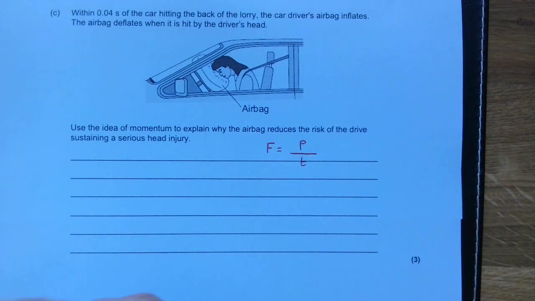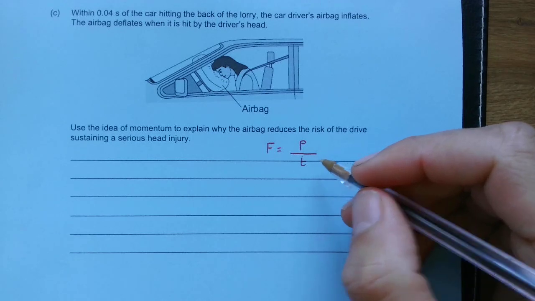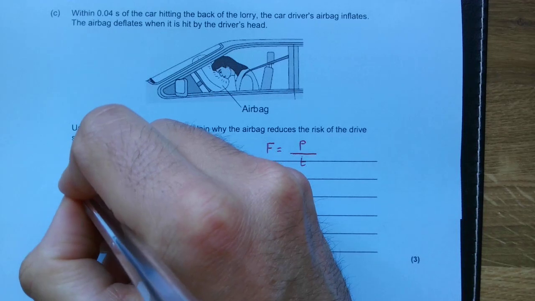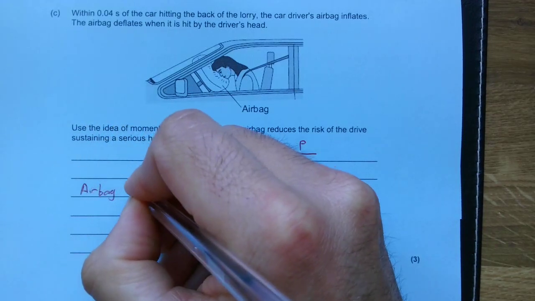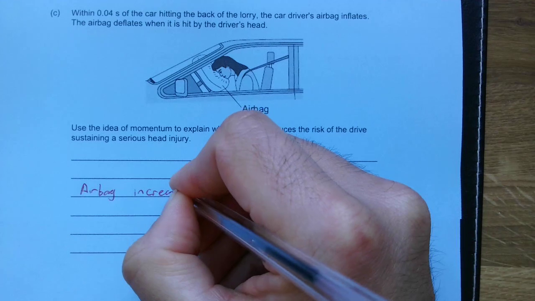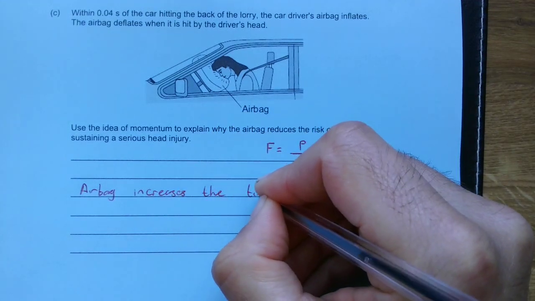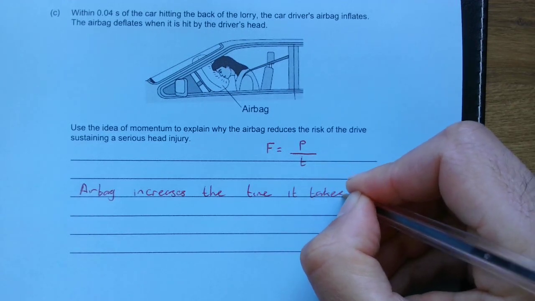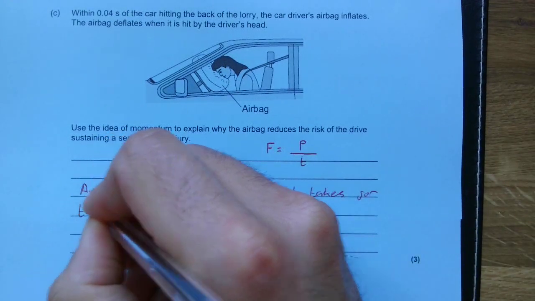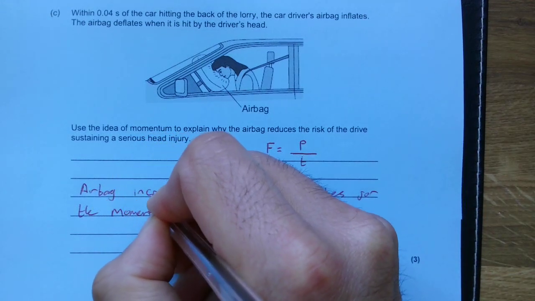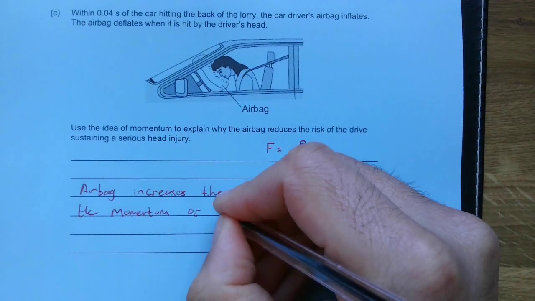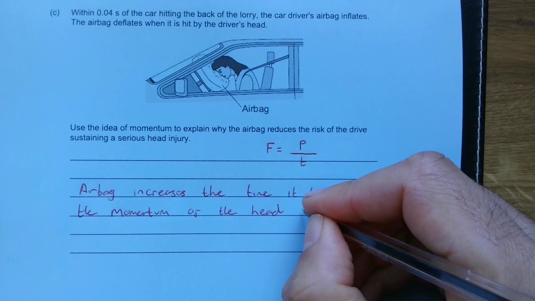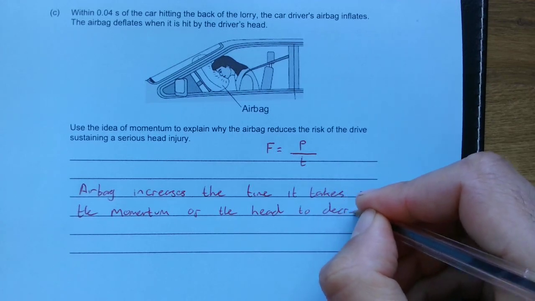Okay, so we can say that the airbag increases the time, because we're using the equation, it takes for the momentum of the head of the person to decrease.